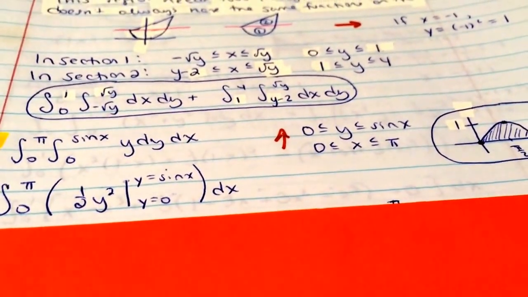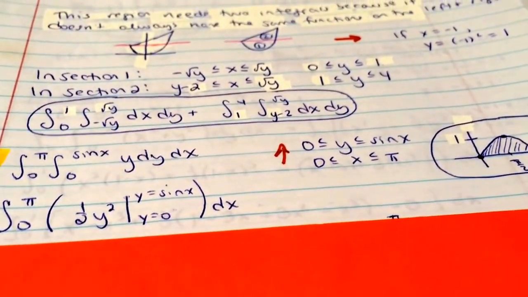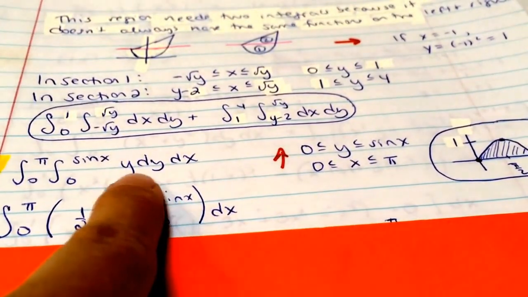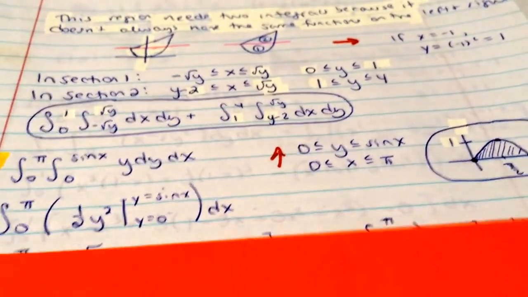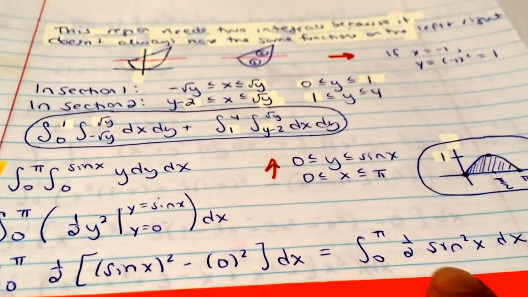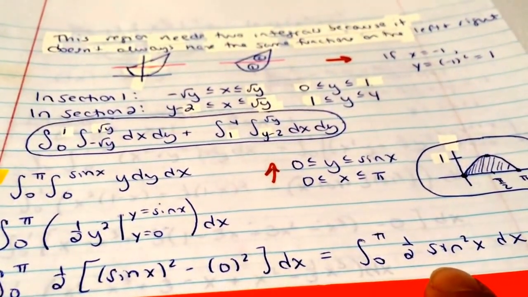All right, then you're going to integrate. So you're integrating the y with respect to y. So it gets you this. You're plugging in for y. So you have sine squared. You cannot integrate sine squared.